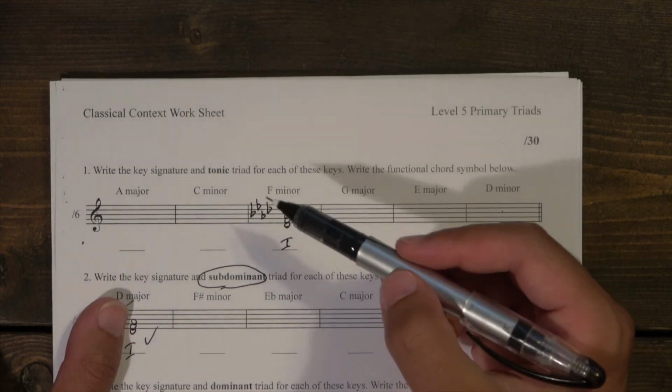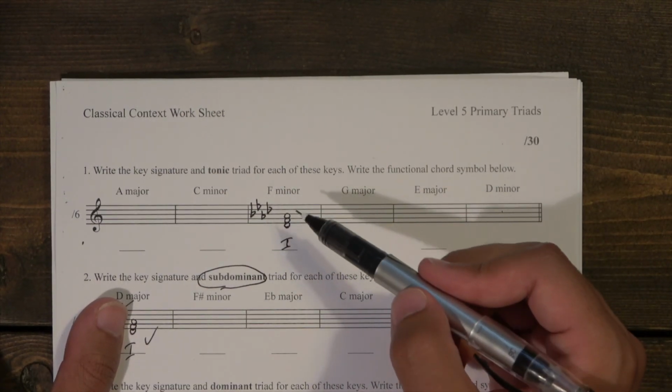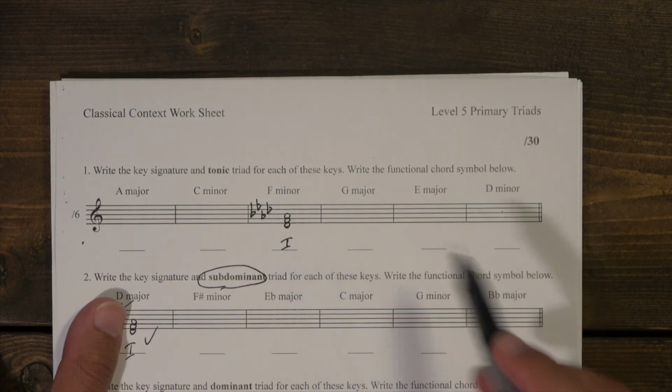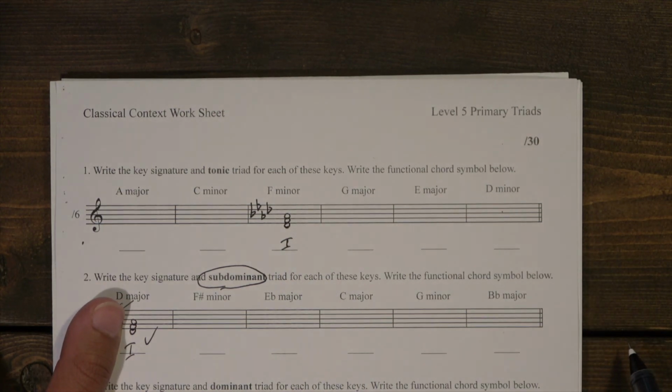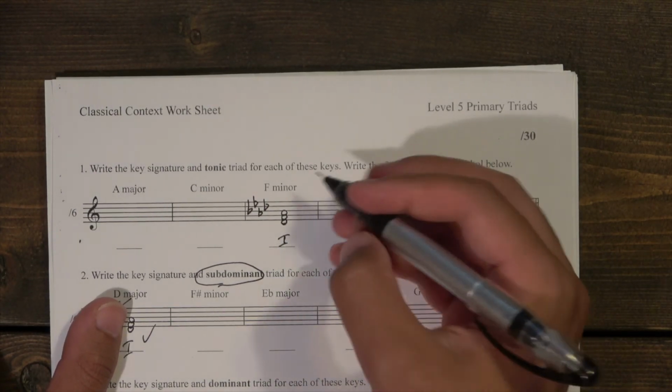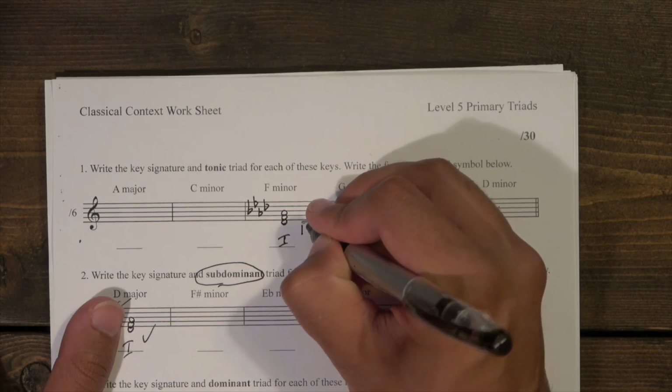Great job. I got the key signature right. I got the root right, and that's the triad. That's an F minor triad. And it's the tonic triad. There's 1. Yes, hooray. Shame on you. This is a capital letter 1. This was a minor triad. It has to be lowercase.